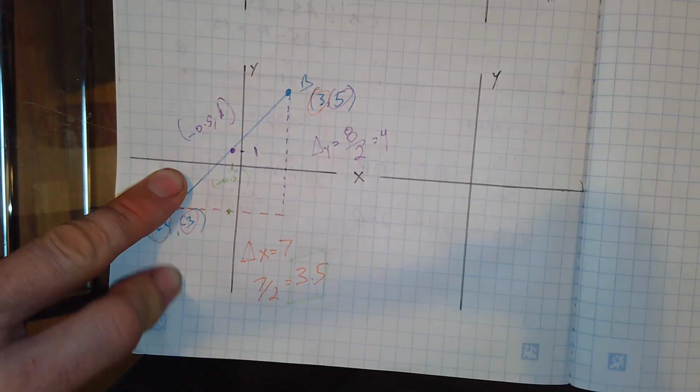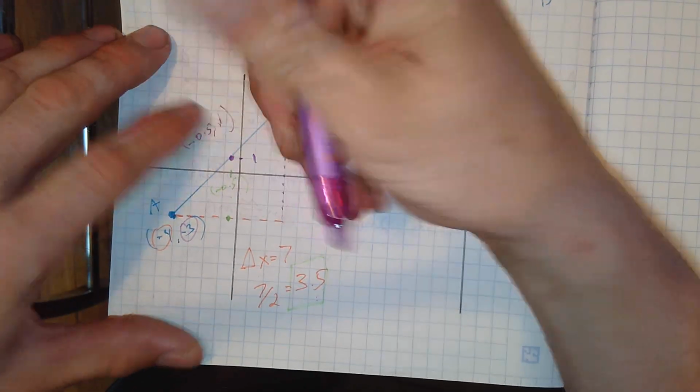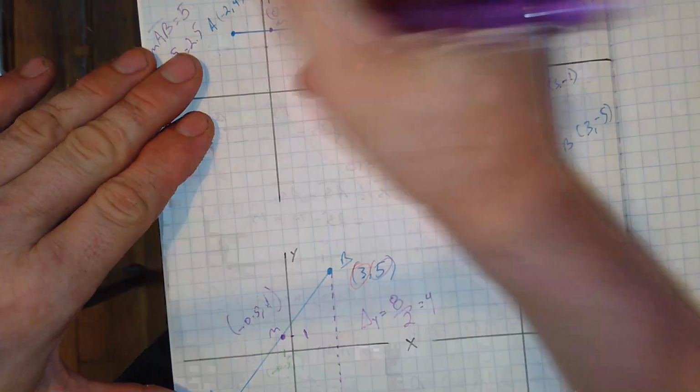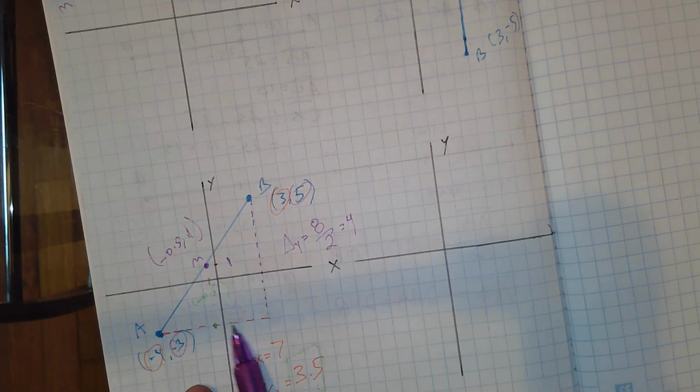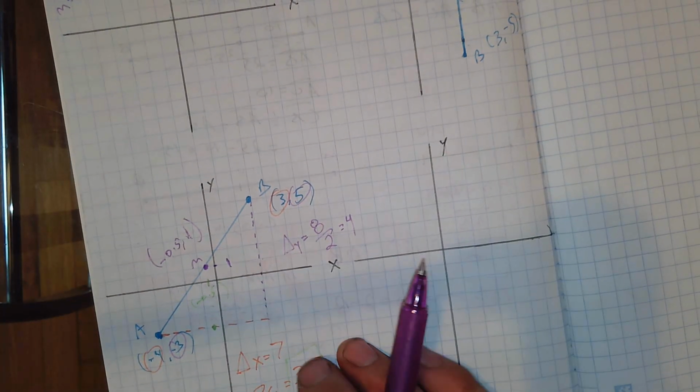And that is my midpoint. Okay, and it works. It's just the midpoint of the x direction and the midpoint of the y direction.